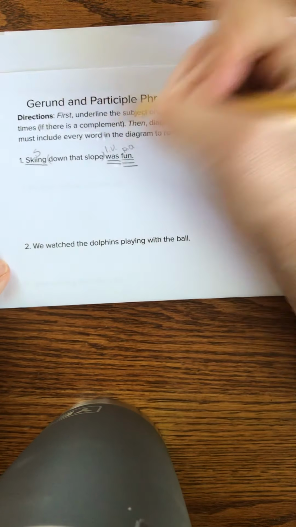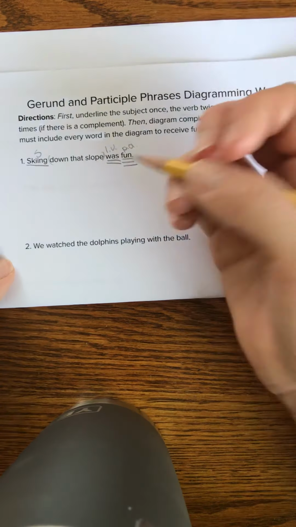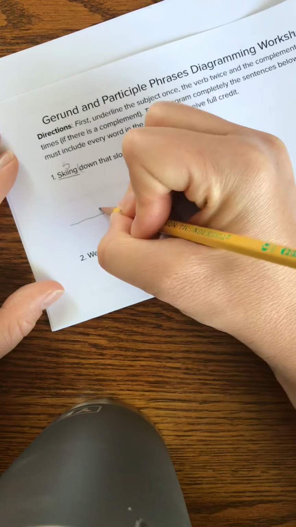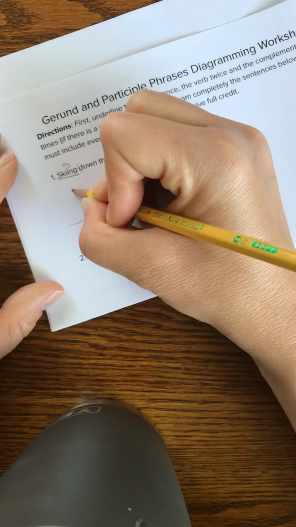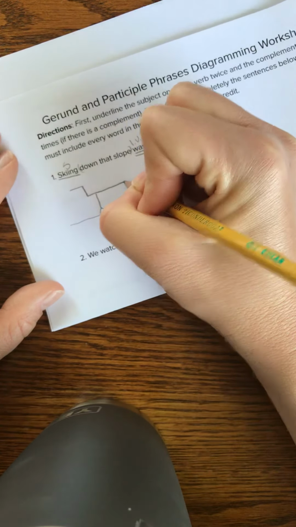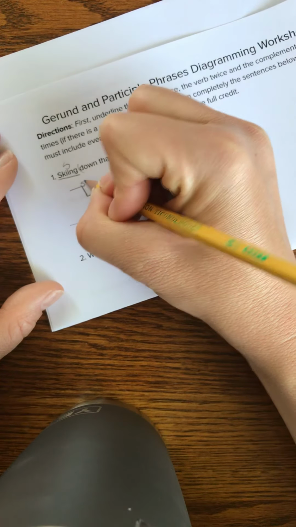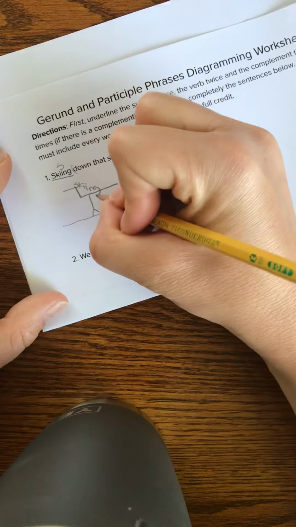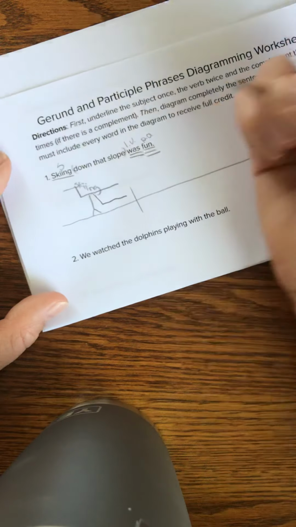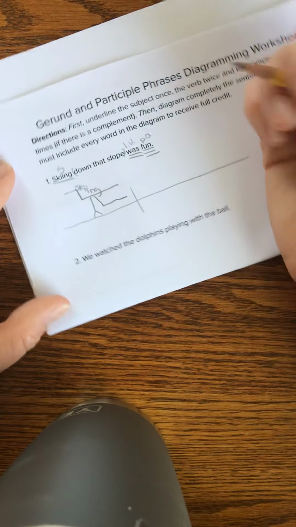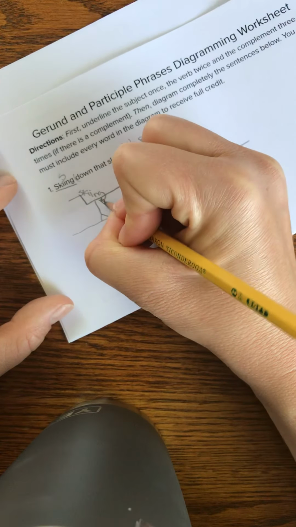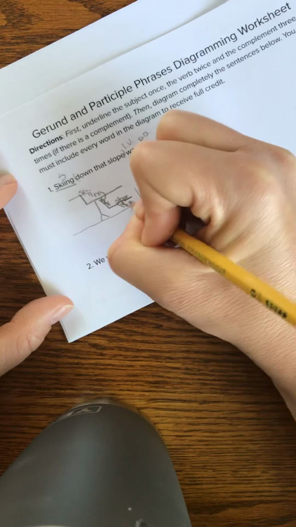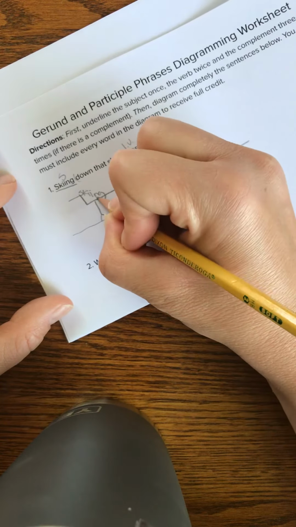Down the slope is a prepositional phrase. So then I diagram that, and I know skiing is not just a normal subject. It ends in ing. It's formed from the verb to ski. Therefore, it's a gerund. So you draw your gerund diagram, and then you write skiing, and then down that slope is a prepositional phrase describing where you're skiing. Down, slope, that. And you want it to be going off of the gerund itself.